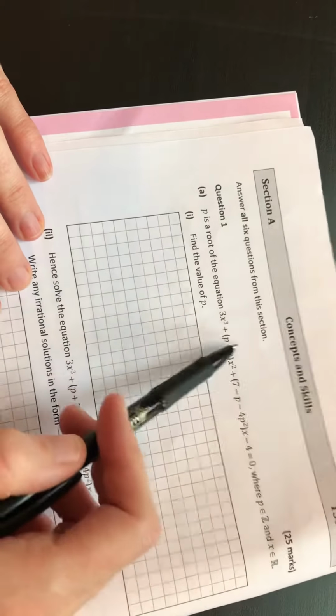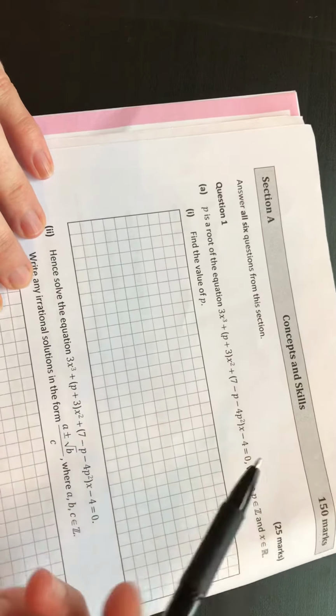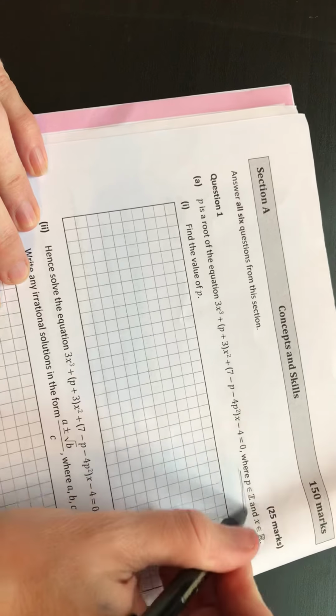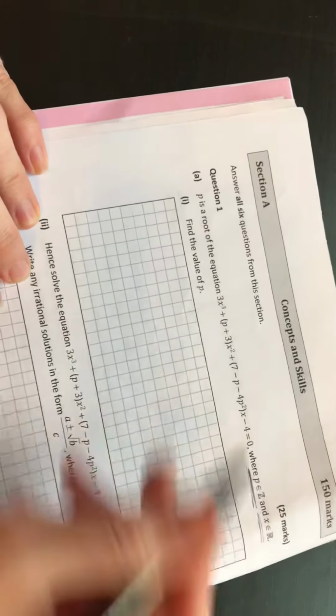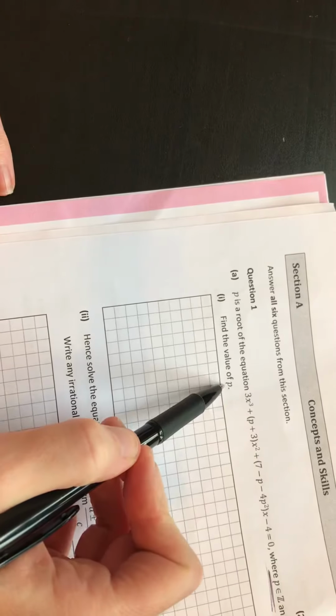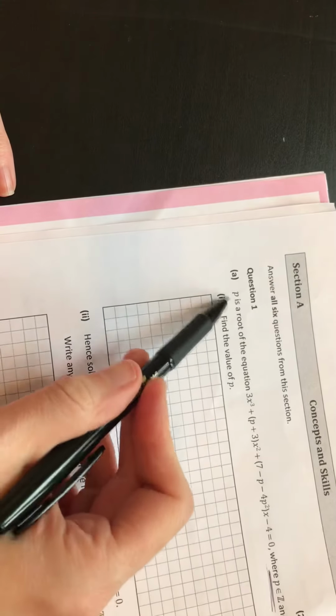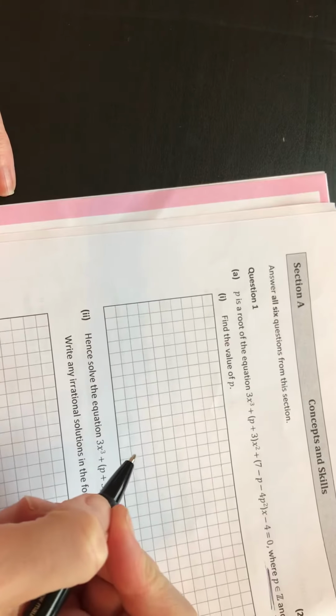P is the root of this equation. At the very end, I'll keep an eye on this. They want me to find the value of P. So P is a root. What do I know about a root?